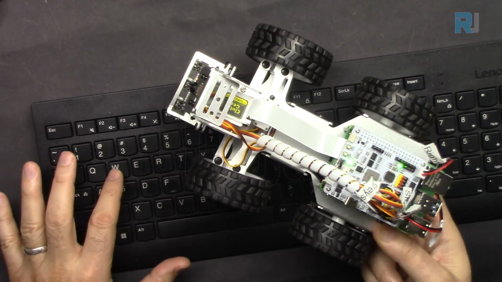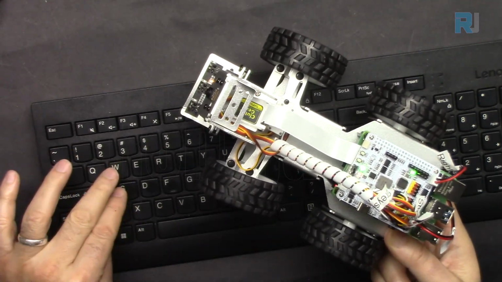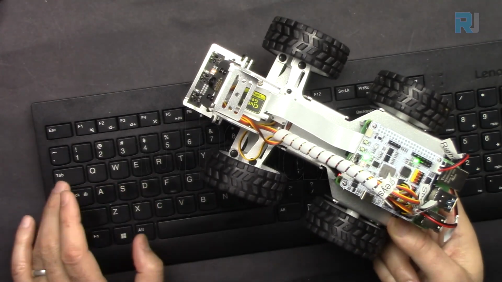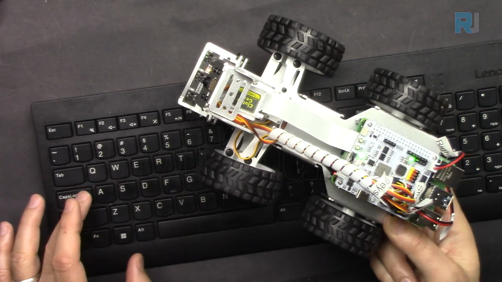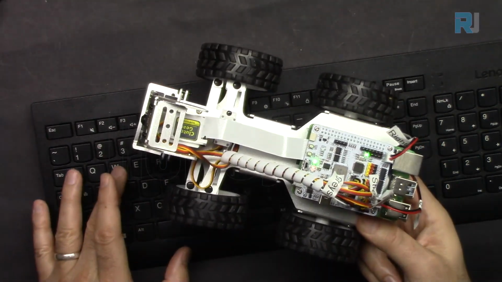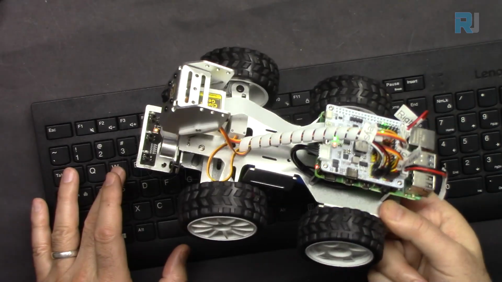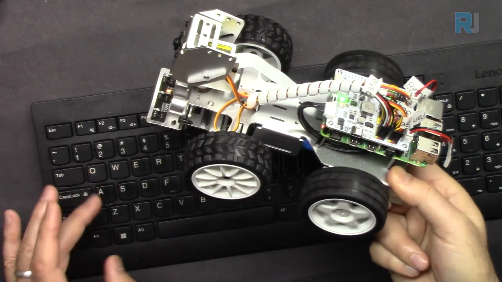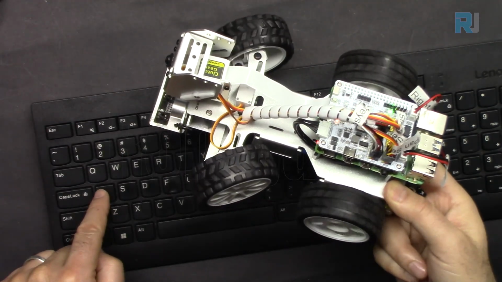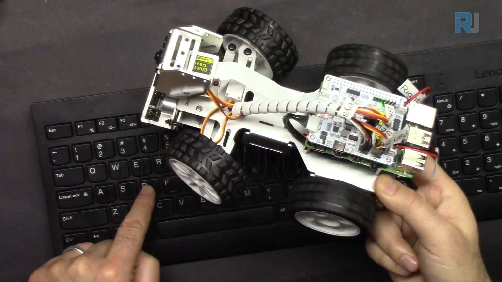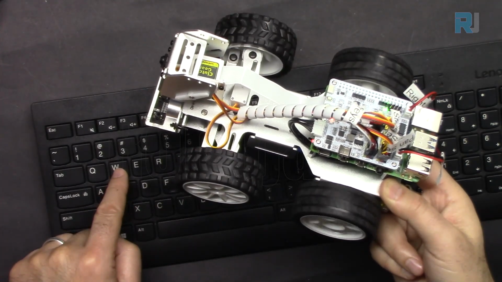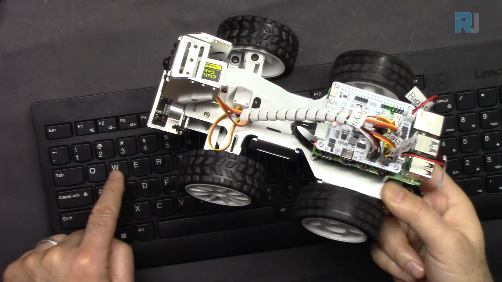If I press W, so these two keys, W means forward, S means backwards, A means left, and then D means right. And so let me press W, so it starts going forward. I can press A to go left, let's see, and then press D to right, and then if I press W again, it straightens.